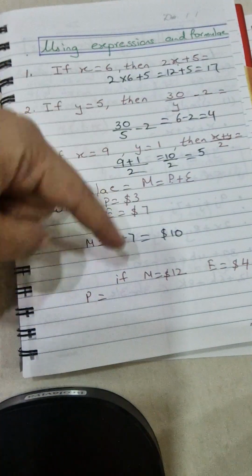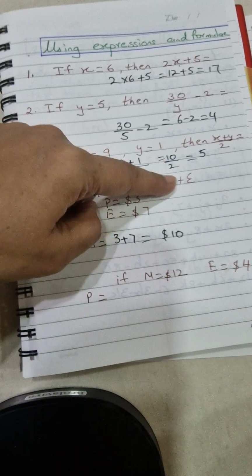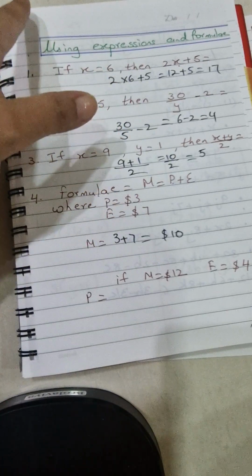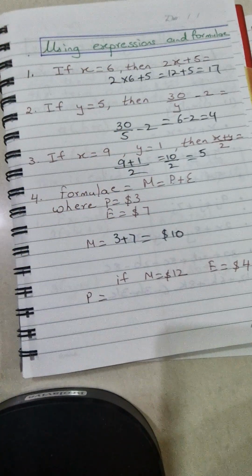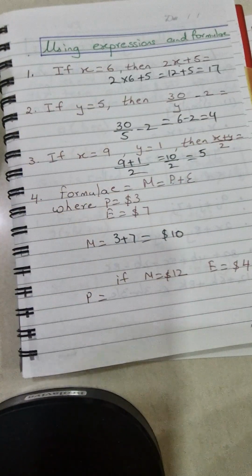But sometimes if your m is given and you have to find the inside variable, you will do the opposite of the sign. Okay, plus will become minus and minus will become plus, inverse operation. If it is multiply, it will become division and division will become multiplication.